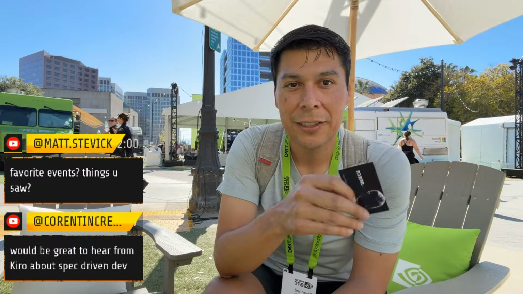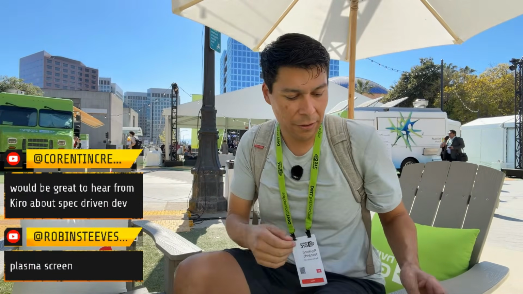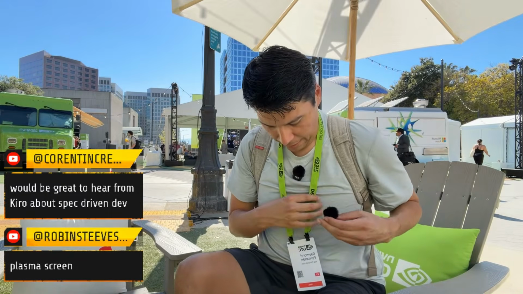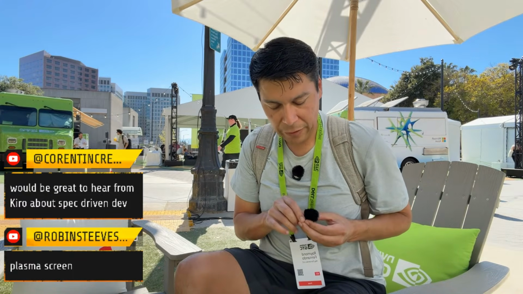Spec-driven dev. Right now at the Kiro booth, they just have a big haunted house, so I don't think there's anyone talking to us about what they're doing for inference and stuff. But they drove a lot of that spec-driven development stuff, which is pretty cool. Yeah, the plasma screen was massive.